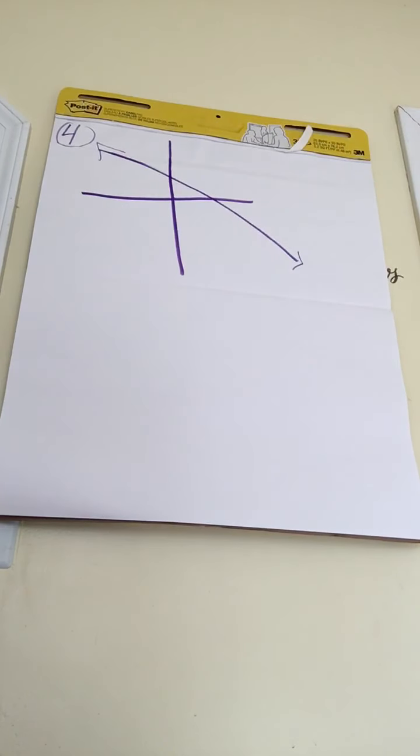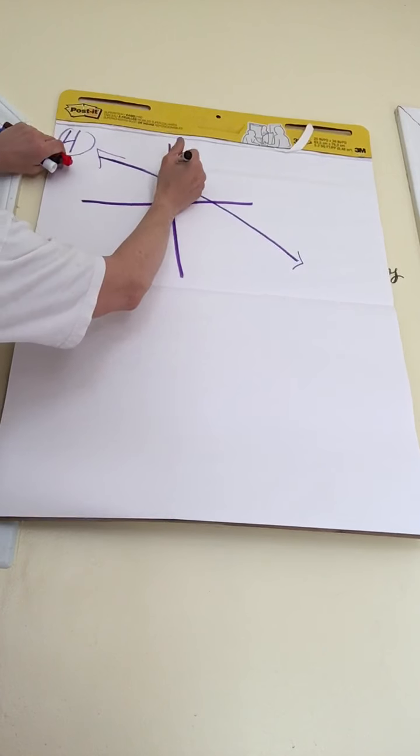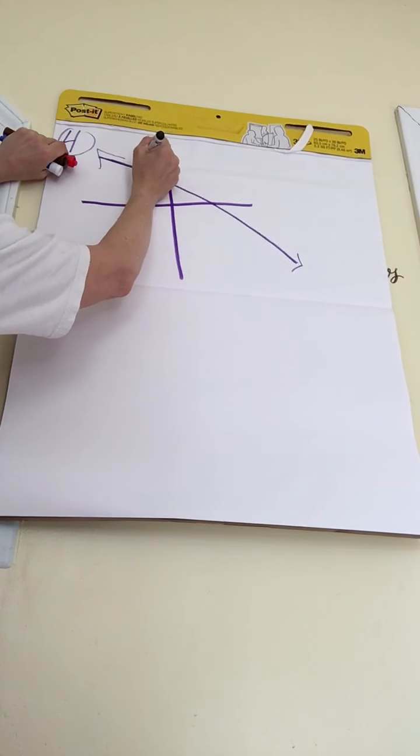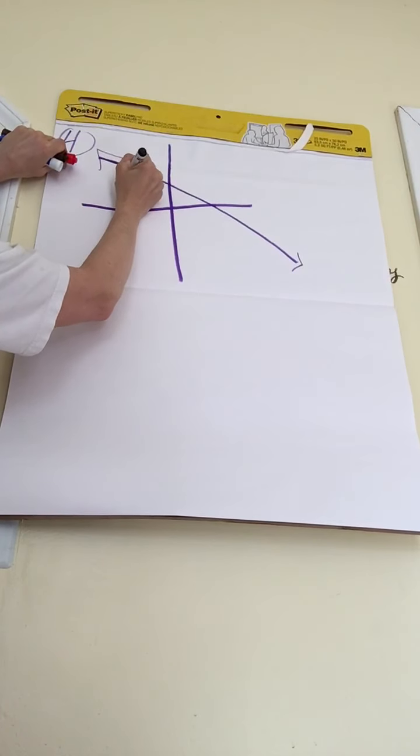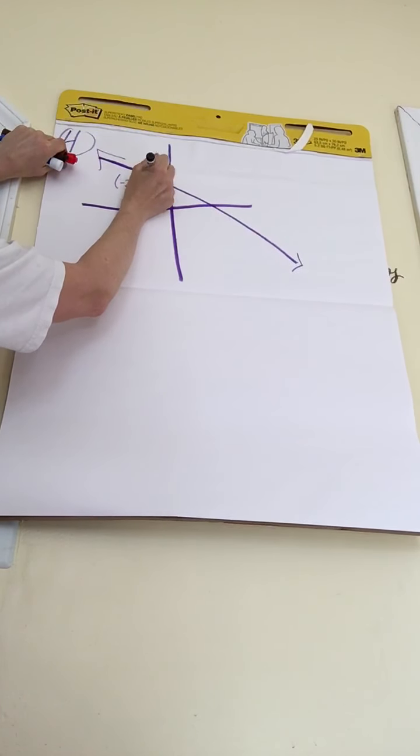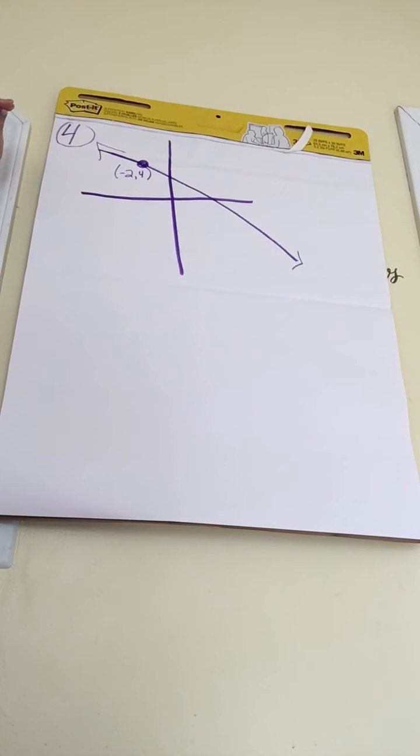And the 2 points that they gave us are (-2, 4) and (1, 1).